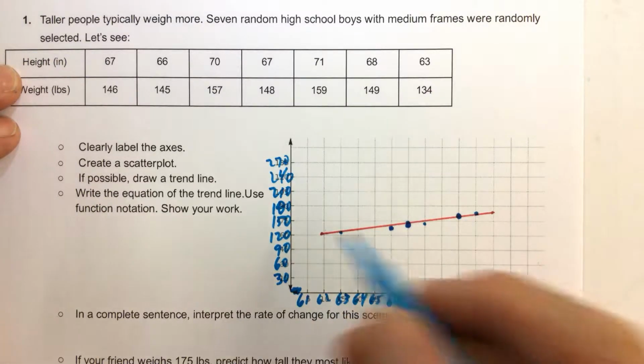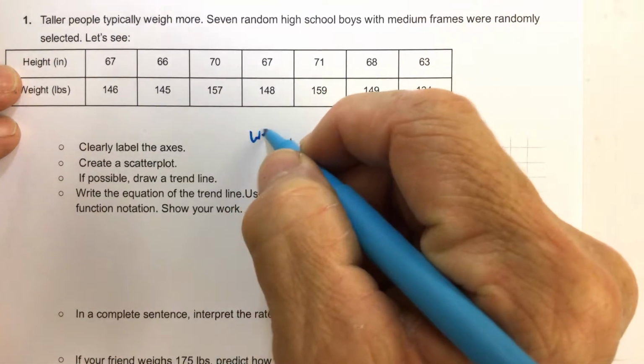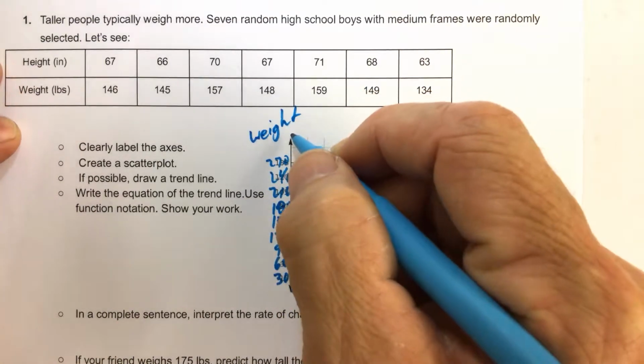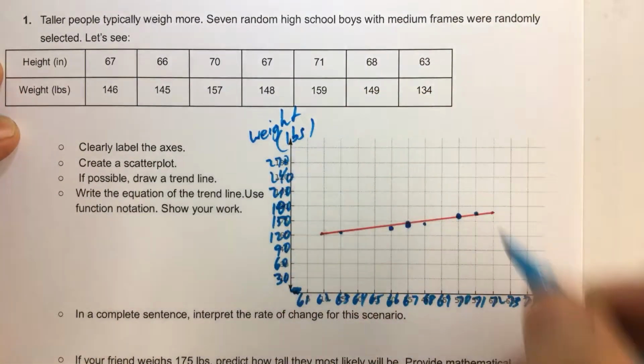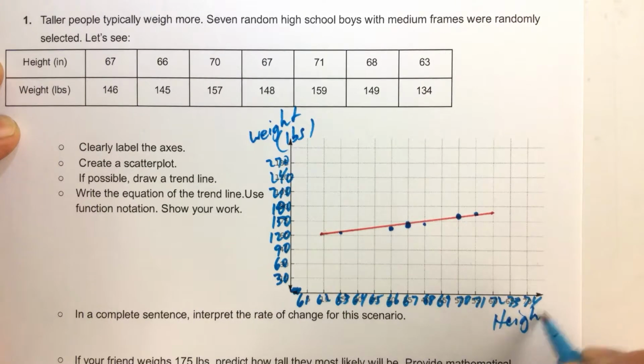Okay, in drawing my trend line, I drew the trend line. I forgot to label my axes: weight in pounds, and this is height in inches. So it's the weight in pounds of high school boys, medium frames, randomly selected.